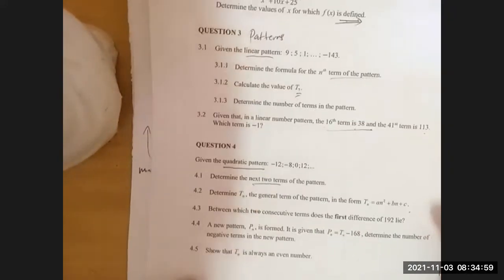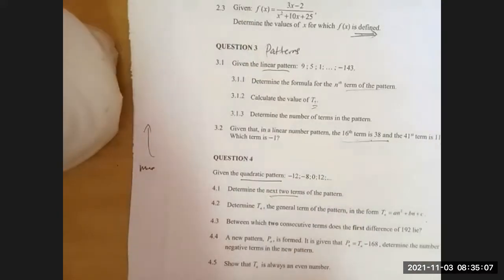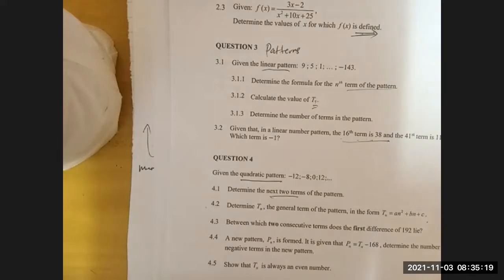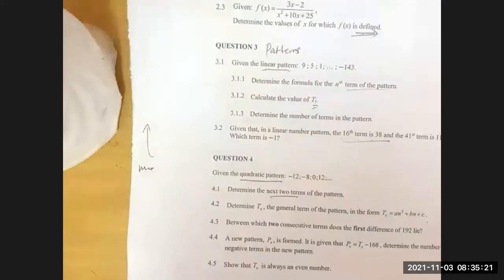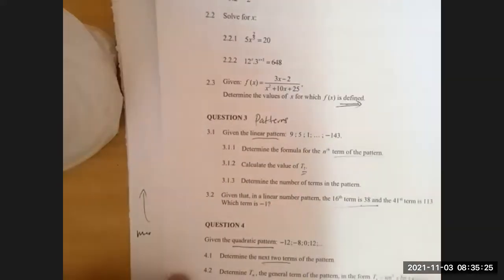So moving on, we are now faced with what? Question number 4.3, right? So what is this question 4.3 saying? It says here, between which two consecutive terms does the first difference of 192 lie? Now, this question, let me interpret it for you.